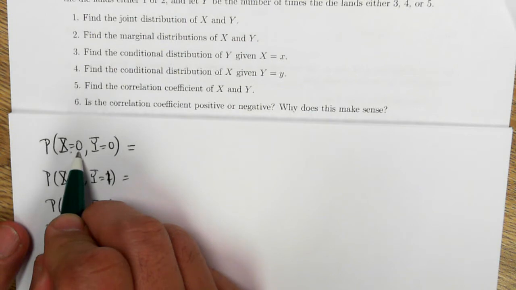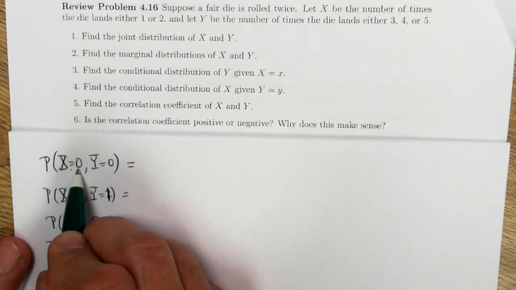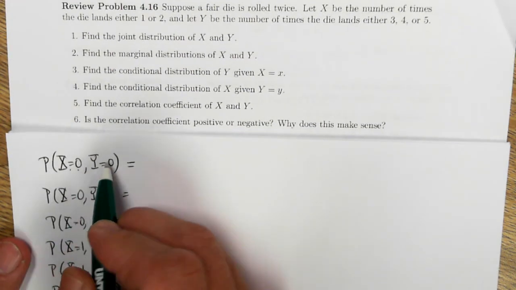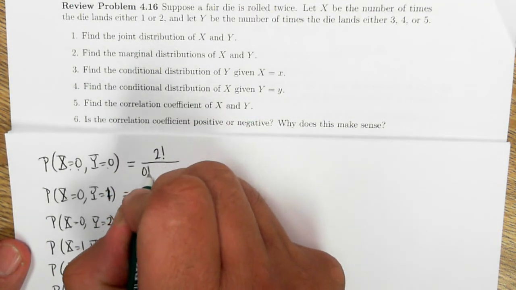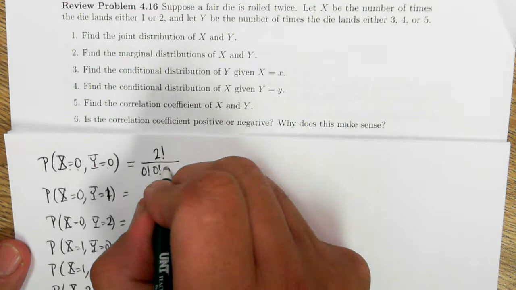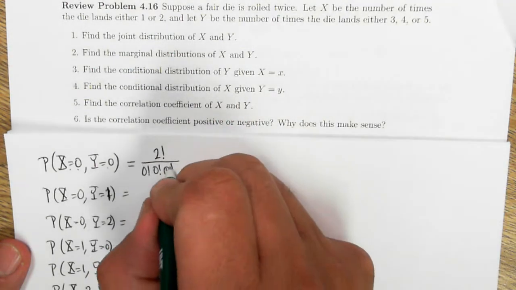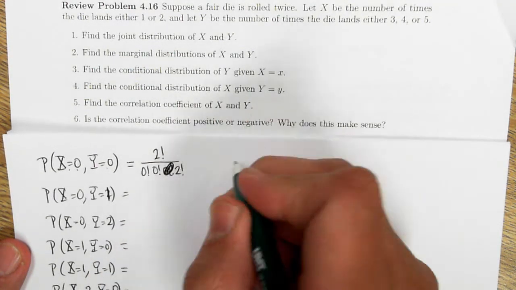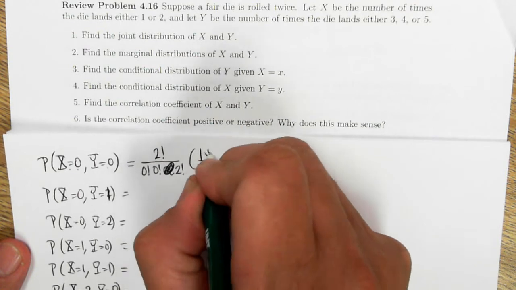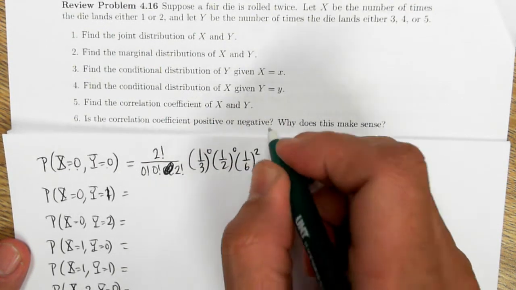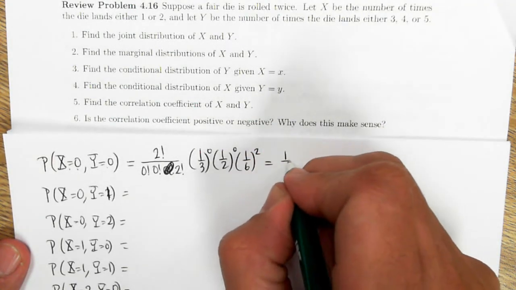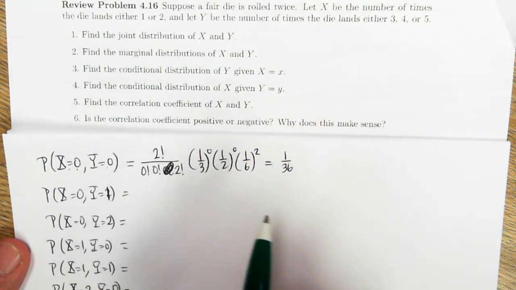Okay, so for this one, there are 0 1s and 2s. There are also 0 3s, 4s, and 5s, which means they're all 6s. So using the multinomial distribution, that's 2 factorial over 0 factorial, 0 factorial, and 2 factorial, for the number of 6s, 1/3 to the 0, 1/2 to the 0, 1/6 to the second. And that works out to be 1 over 36.